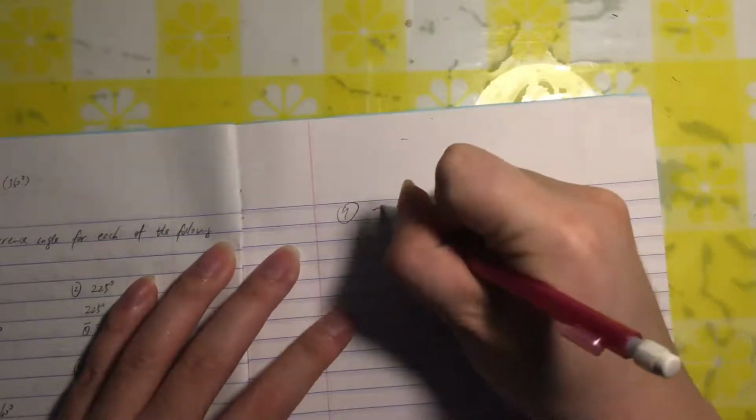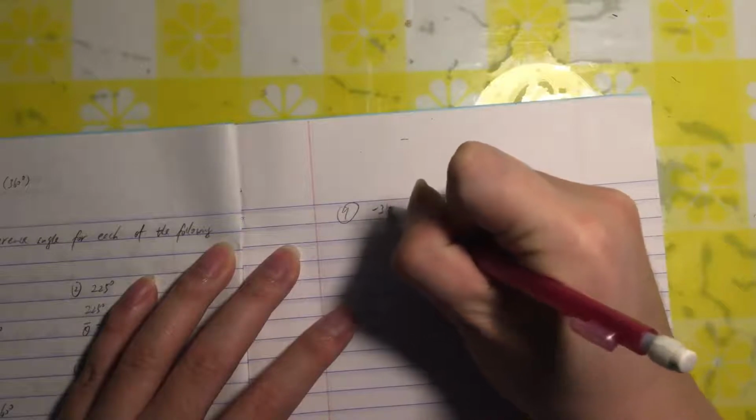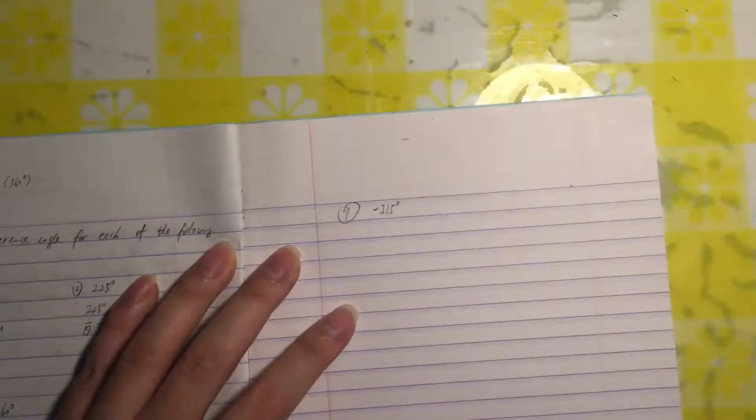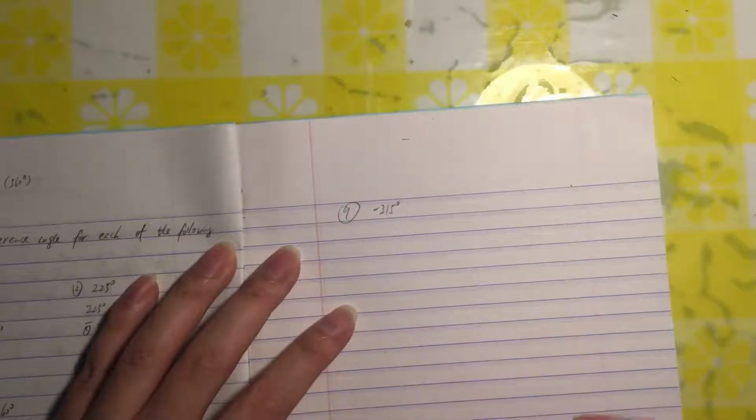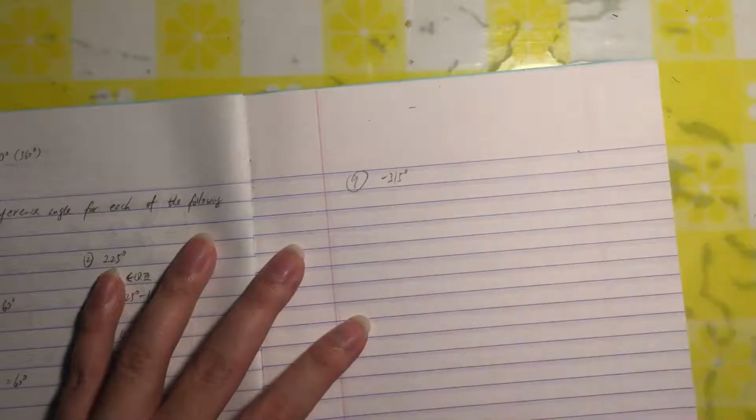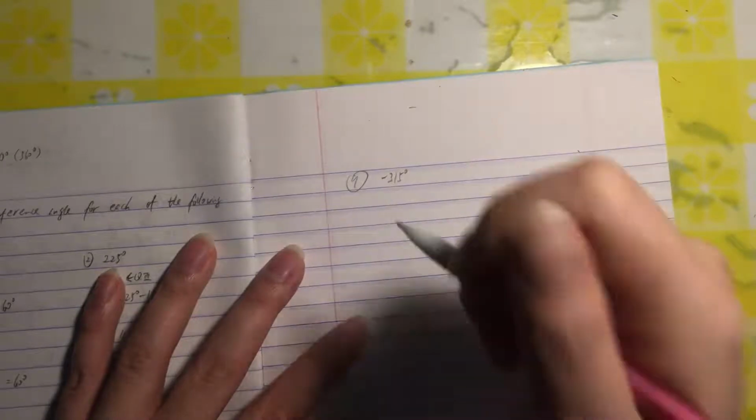Next example. How about negative 315 degrees? If the angle is negative, again, we try to find the coterminal angle between 0 and 360 first, and then find the reference angle. If the angle is negative, keep adding 360 to make it positive.